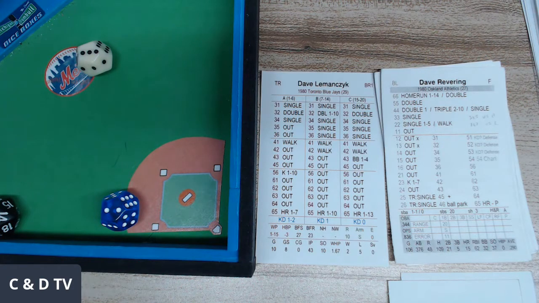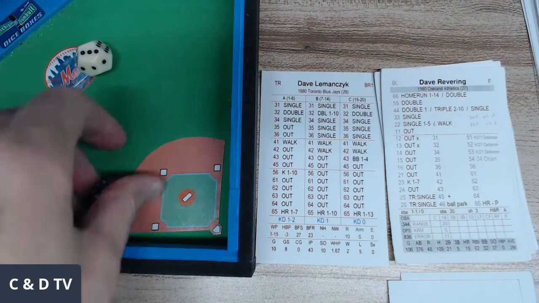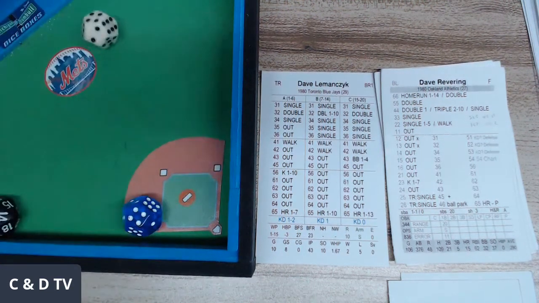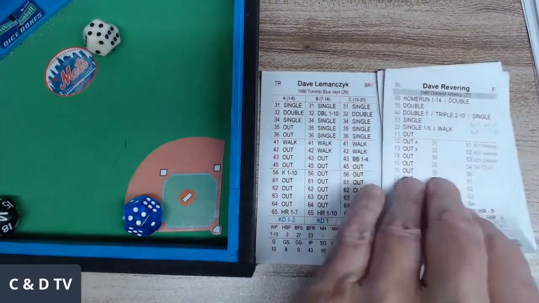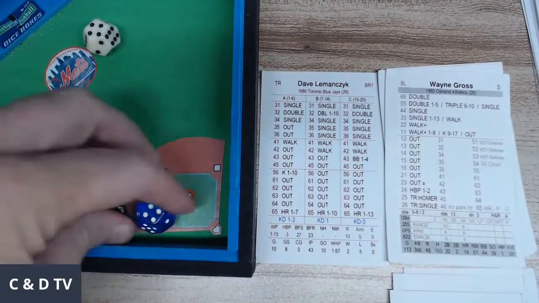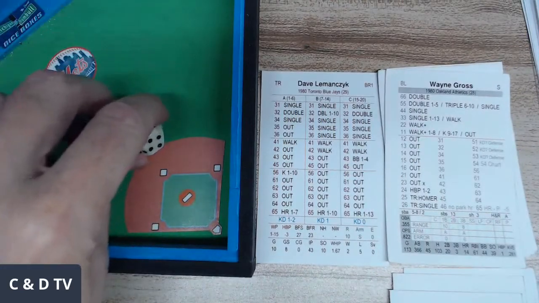Line out is a double play, 2-to-20, 2 or a 12. All right, so there's no 2 and 12, so that's going to just be a line out to the first baseman. All right, should be easier than that.